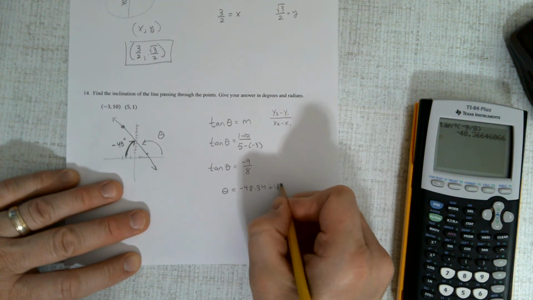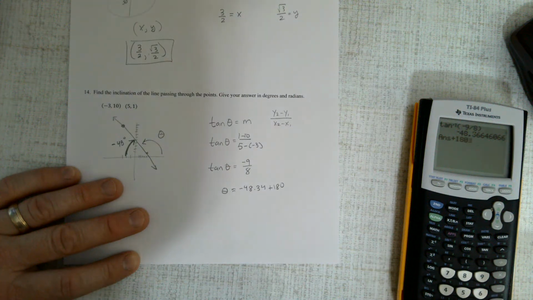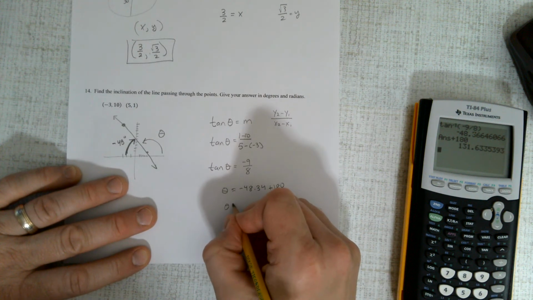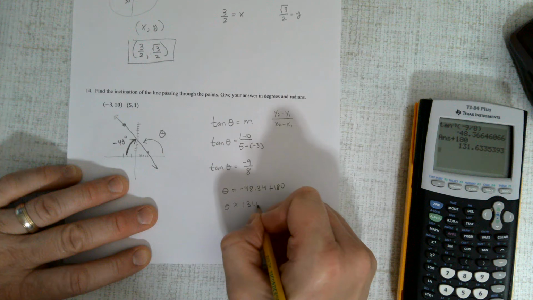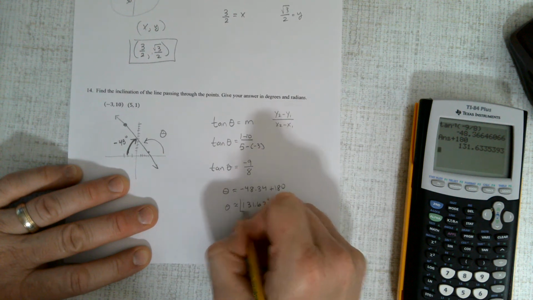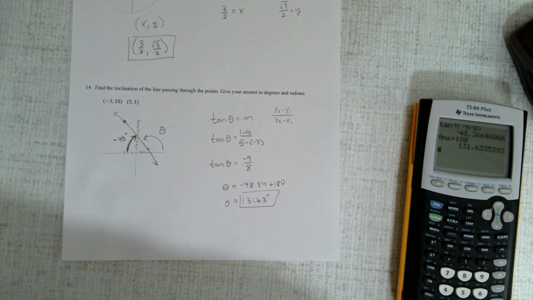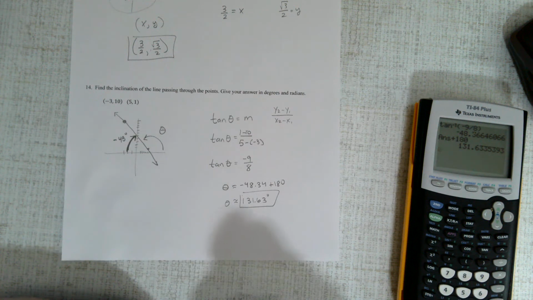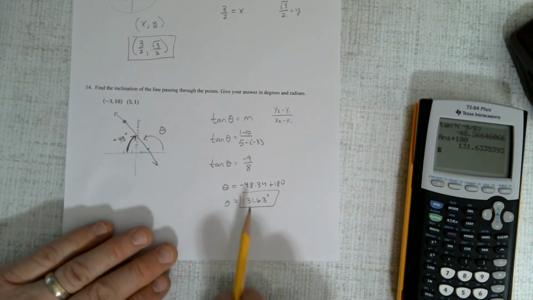So I simply add 180 to it. And theta is about 131.63 degrees. And again, if you needed to change it to radians, you could go ahead and do that. It doesn't say to.